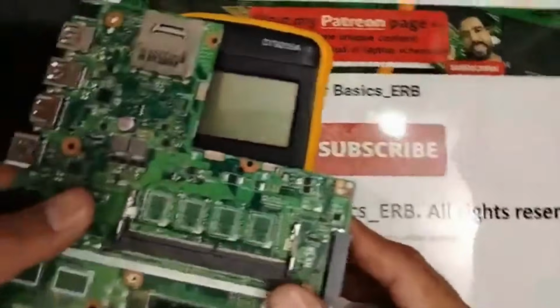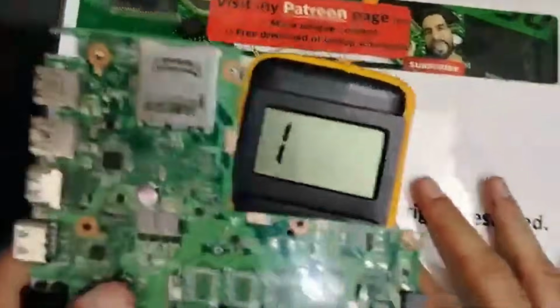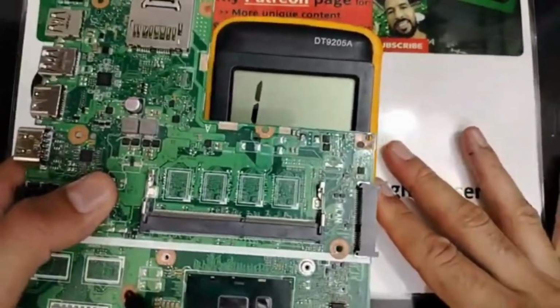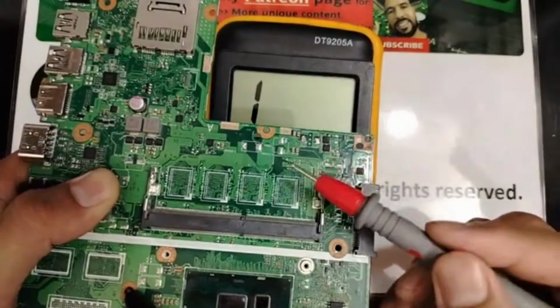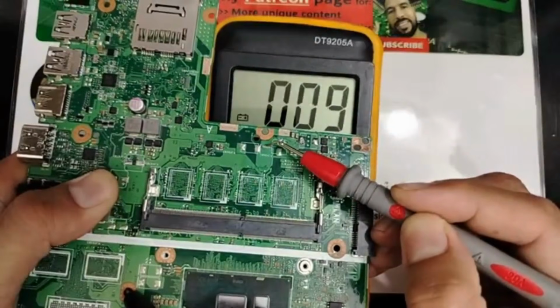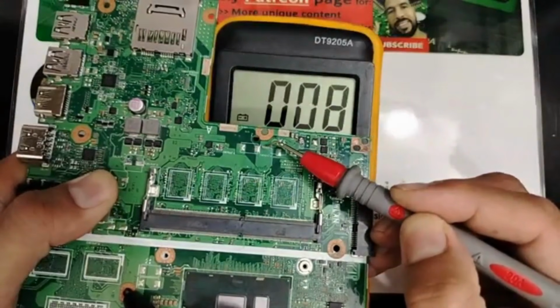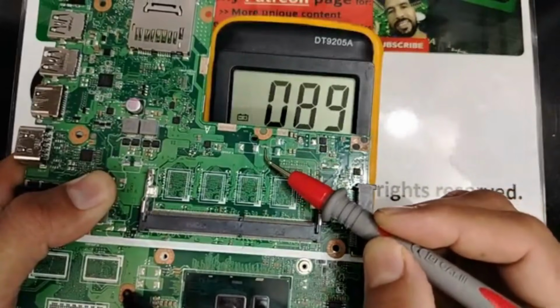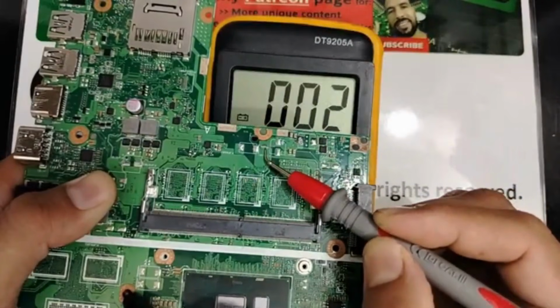Let's move on, my friends. Let's move on to the pads. Okay. If I check this side, I have 9. Good. But if I check this side, 0.